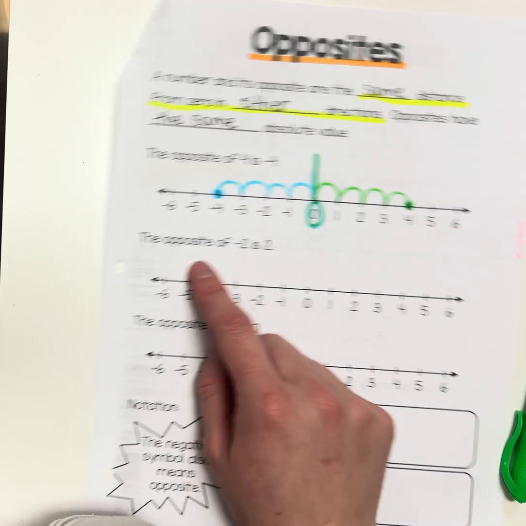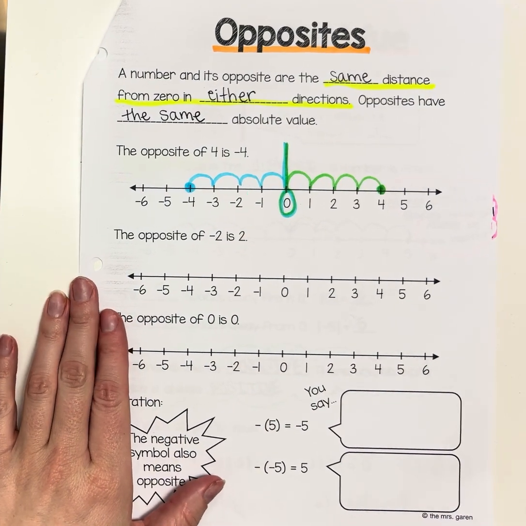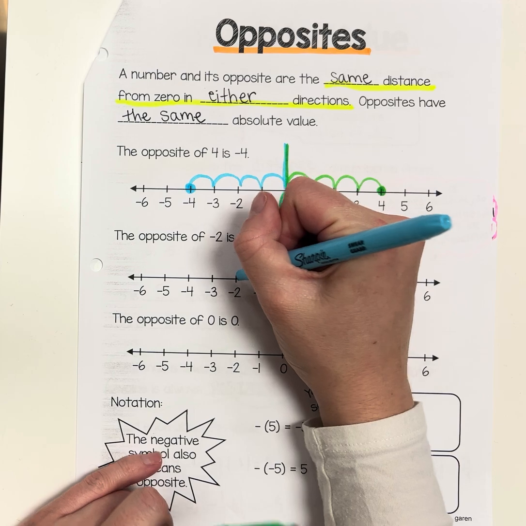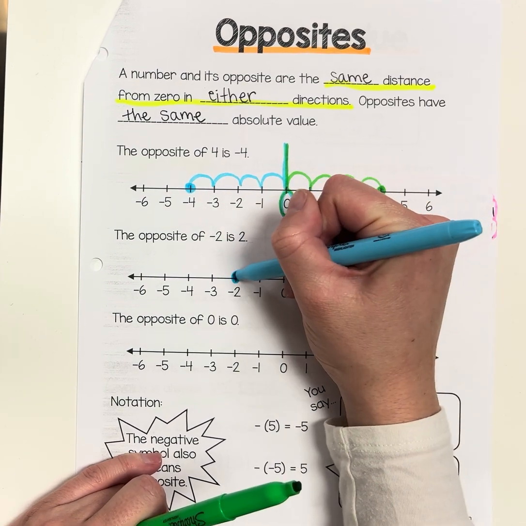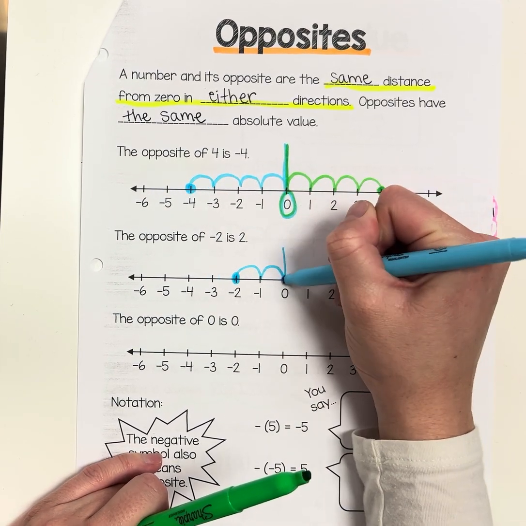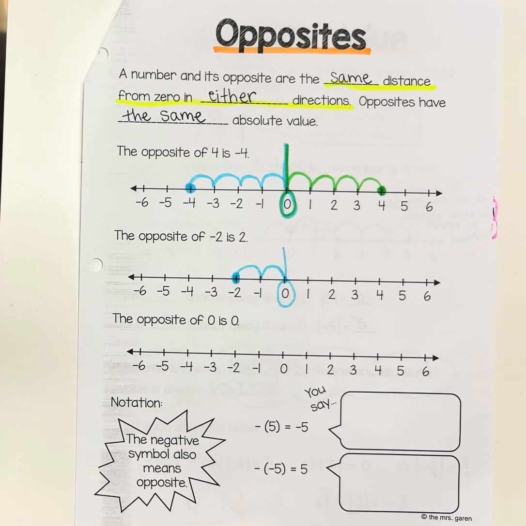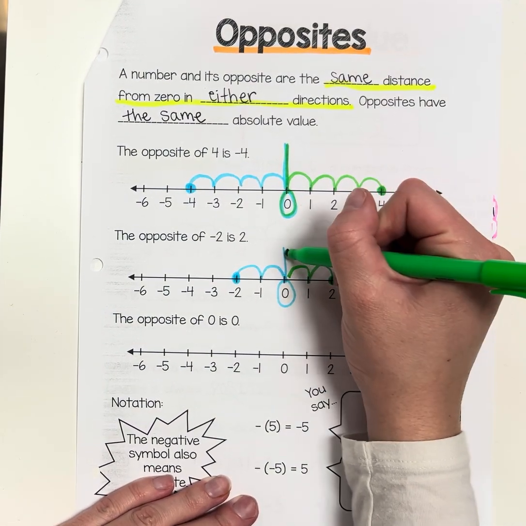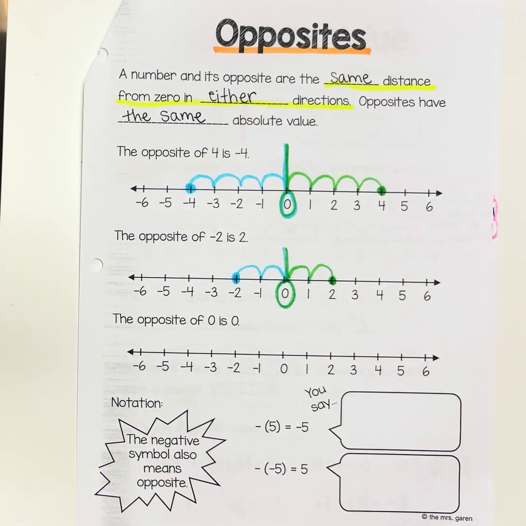So again, the opposite of -2 is +2, because if I plot -2, I can see that it takes me 1, 2 jumps to get to my 0 point. And if I plot +2, it takes me 1, 2 jumps to get to my 0 spot as well, okay?